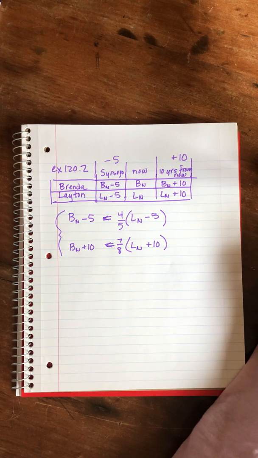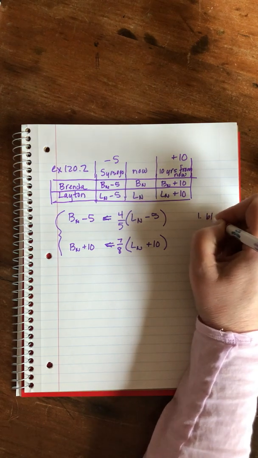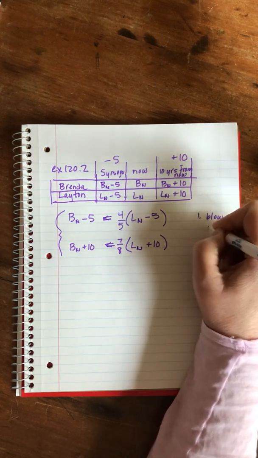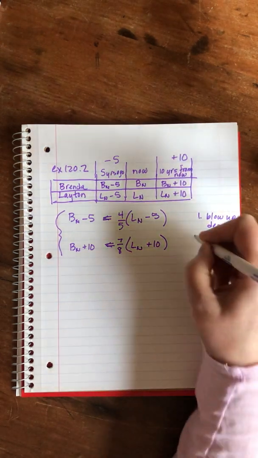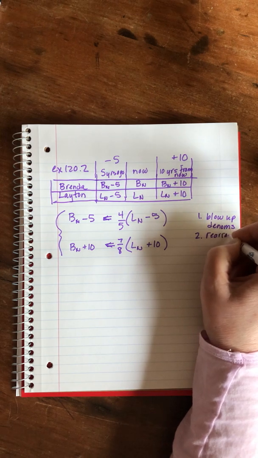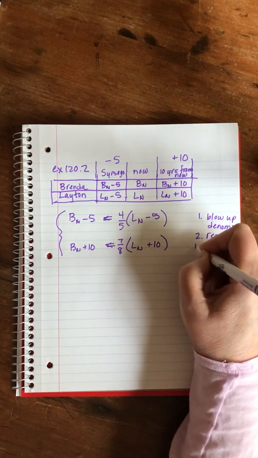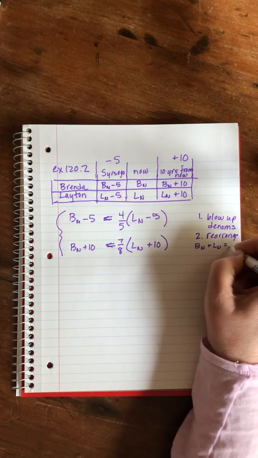What I propose we do is get rid of the denominators, and we'll talk about how to do that in just a minute. And then we'll rearrange to the form of bn plus ln equals plain number.